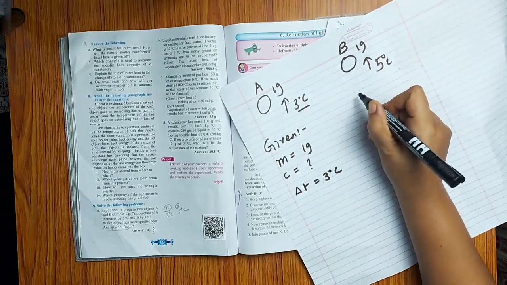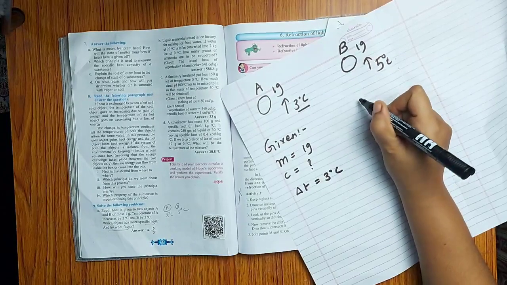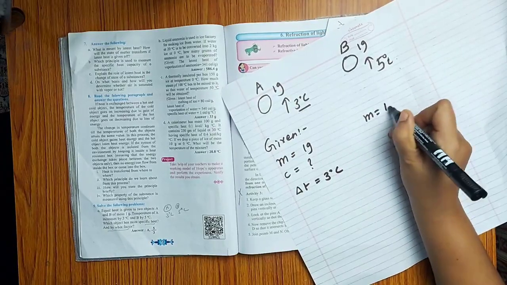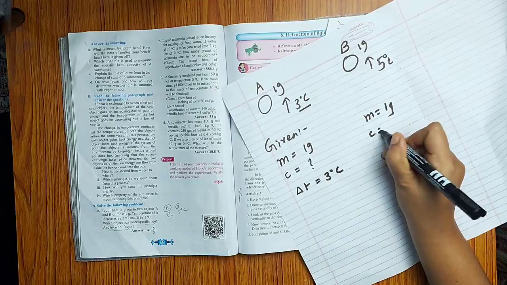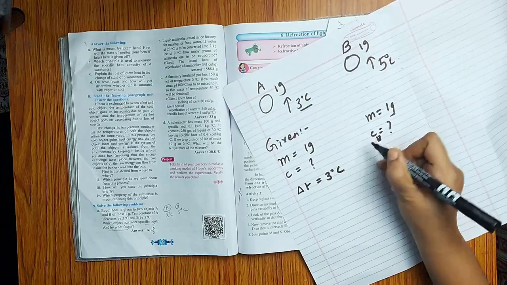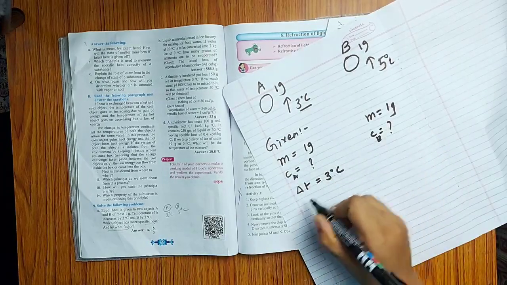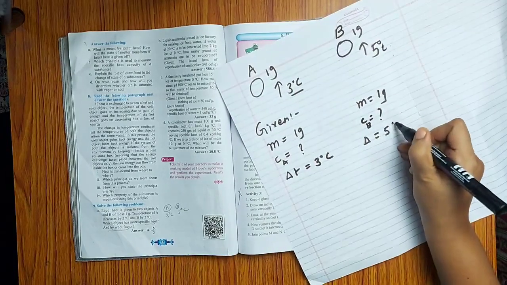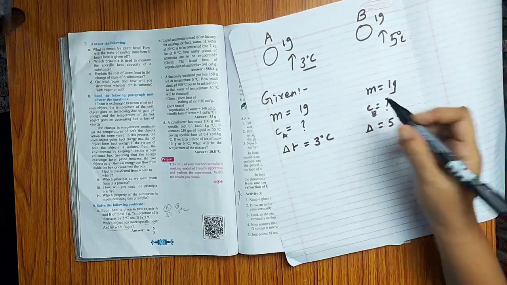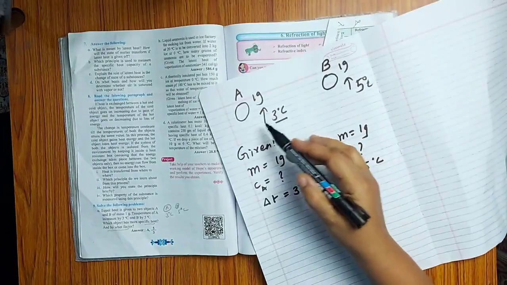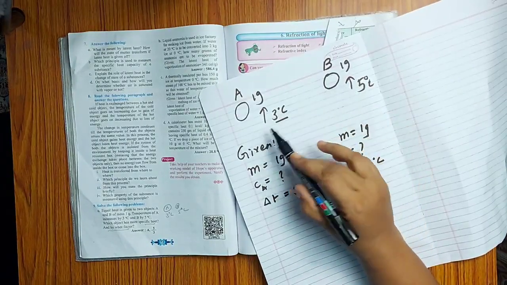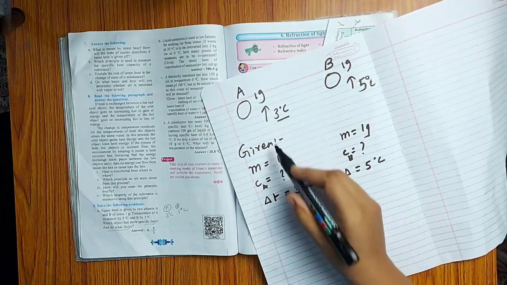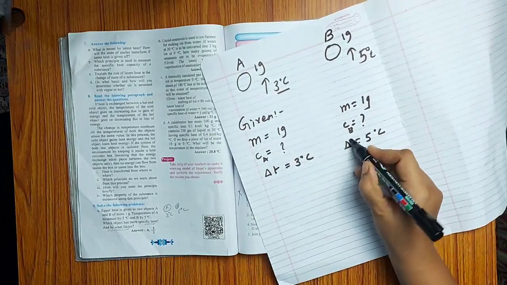For object B, mass is 1 gram, specific heat we don't know, and delta T, the difference in temperature, is given as 5 degrees Celsius. Since both the objects have been provided with equal heat, the increase in temperature will be delta T, that is the difference in the temperature.